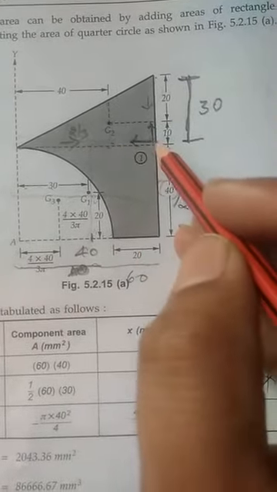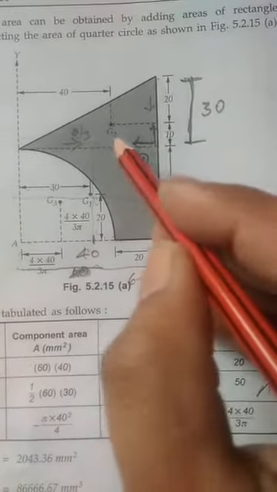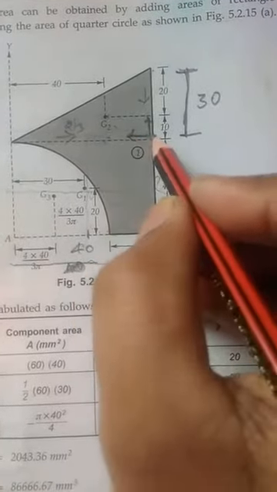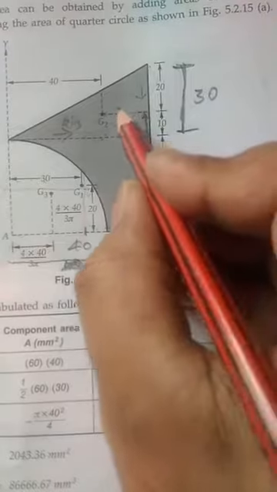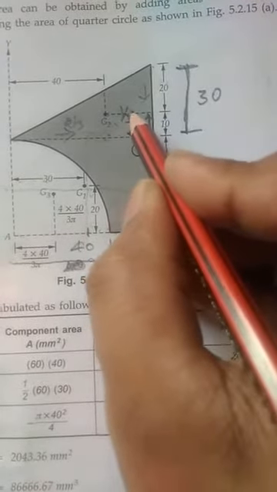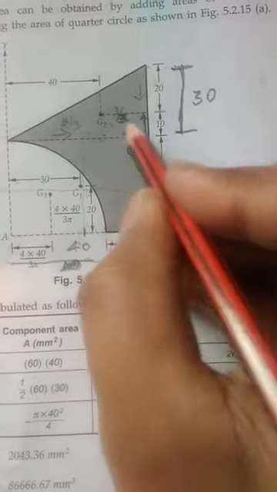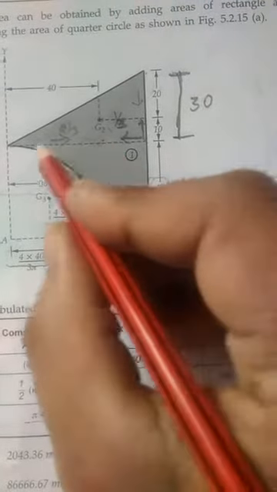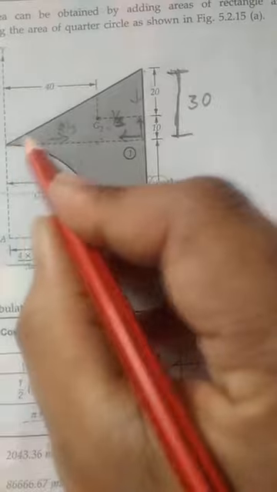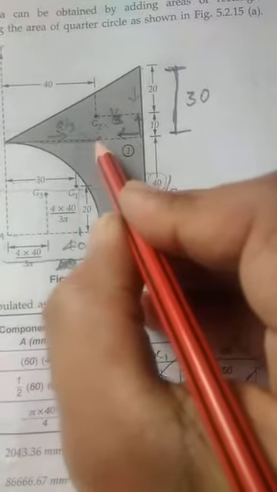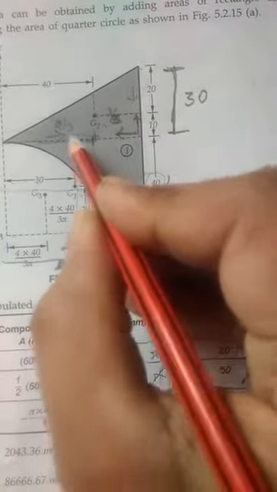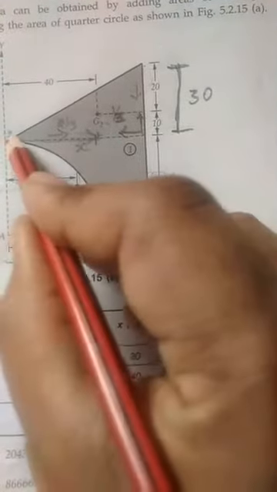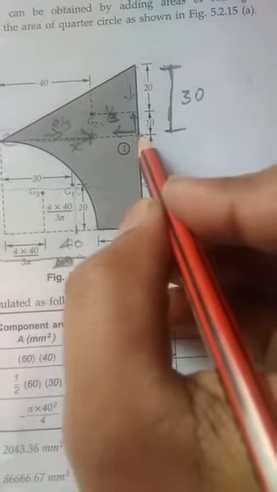So for this height, if you come from this corner it is 1/3. If you come from here it is 1/3. Don't forget, it is 1/3. But you need to determine from here to here, it is X, the X distance. Okay, you need to get it from here, no? No need to get it from here.